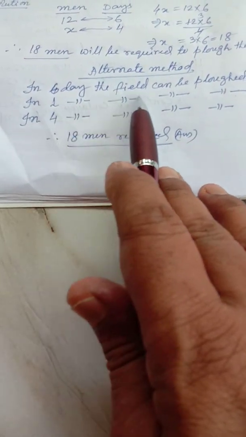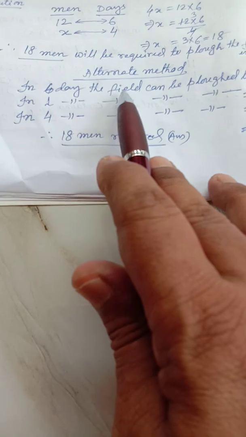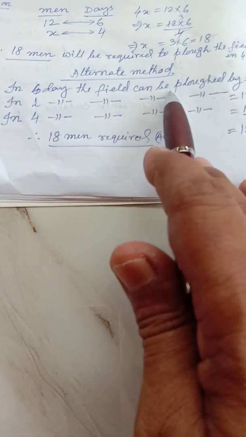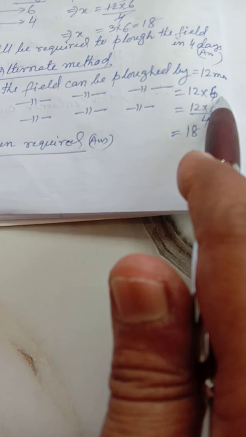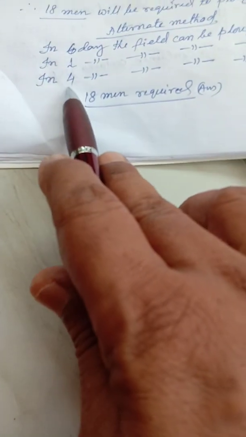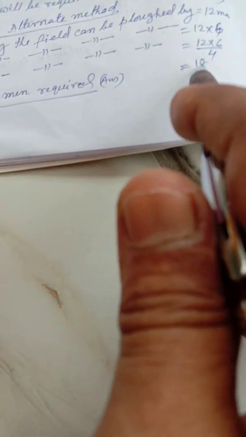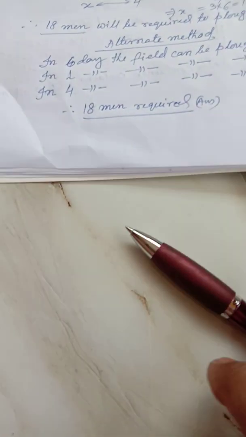So in 1 day it will require more time, more men, so 12 into 6 will be multiplied. You are reducing the quantity, but here it is multiplying. Could you understand? In 4 days, you have got enough time, so it will take fewer men. So that will be divided. So 12 into 6 divided by 4 will become 18. That way also it comes to 18.